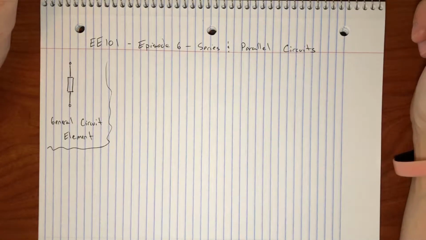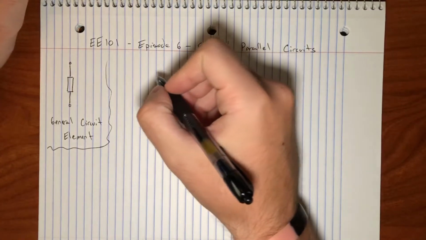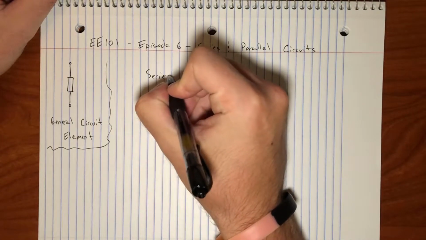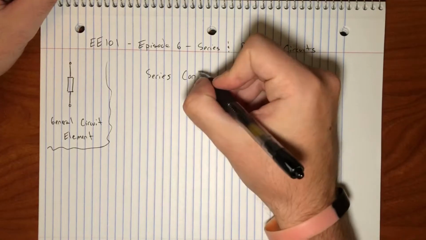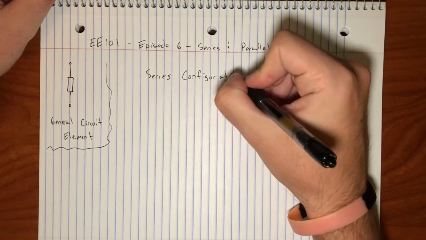I want to draw up a general definition for series that's still easy to understand. So let me draw two circuit elements. Call this the series configuration.